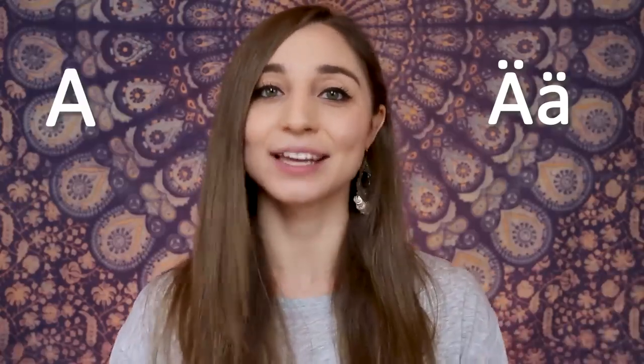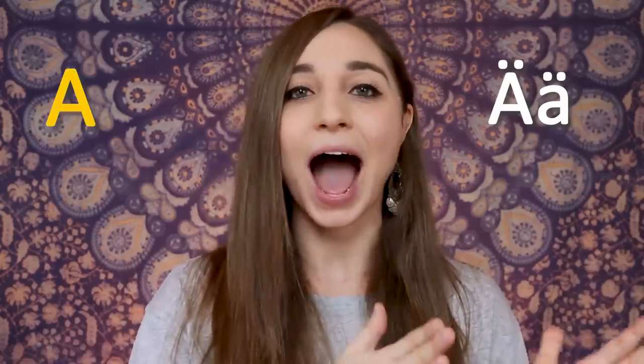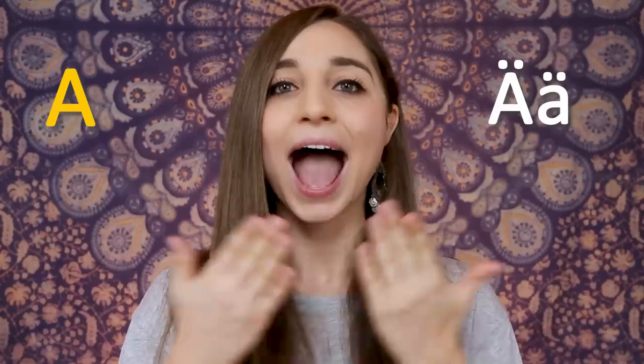Let's start with the umlaut A letter, or also called Ä in German, just like the sound it makes. Now this one is probably the easiest out of the 3 ones, especially if you already speak English. Generally, the umlauts are based on their underlying vowels, but have a slightly different pronunciation. So the vowel A is pronounced A in German, and to change it to the umlaut, you basically just open up your mouth a little more. So A becomes Ä.